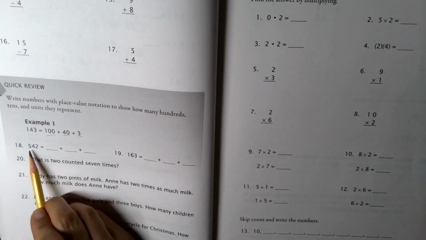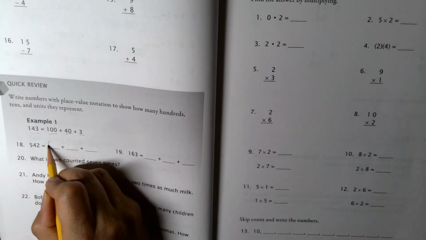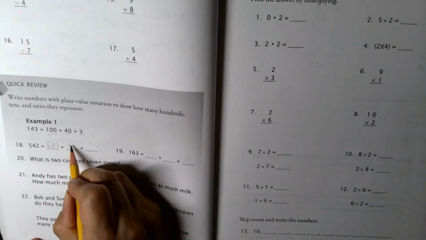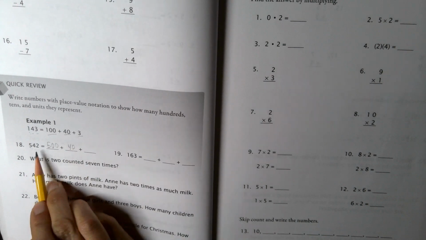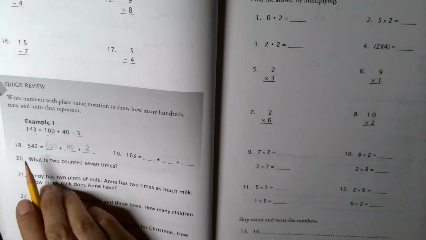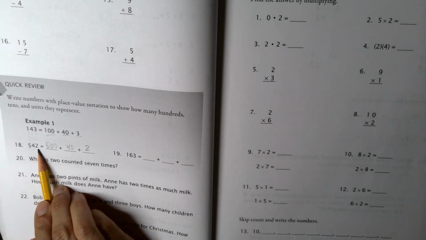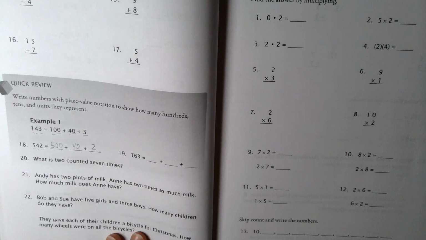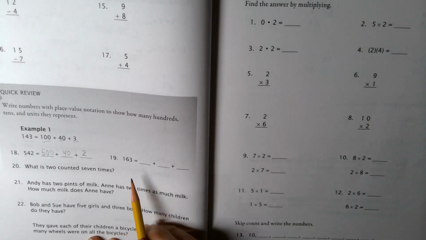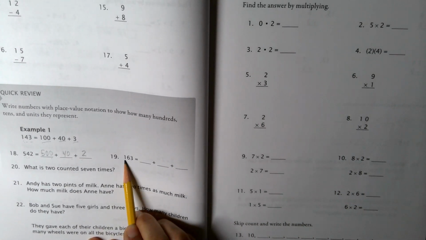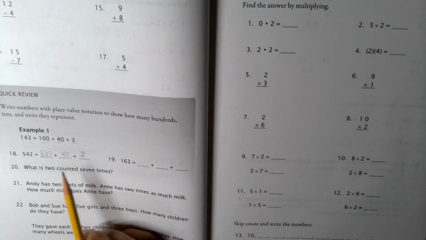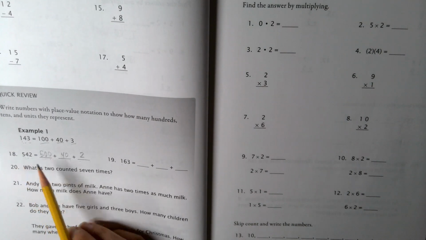So this one, what does it say? 500. That's what I'm writing first. 500. 40 is the next one. 2. 542. Another way to think of it is you start from the first number because that's the biggest one. We always start from the largest number, which is the hundreds, then the tens, then the ones. And if we had thousands, those would go before these hundreds.